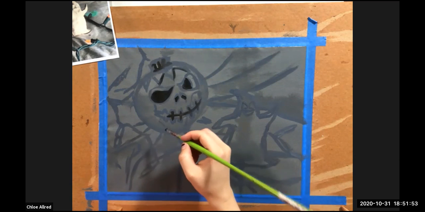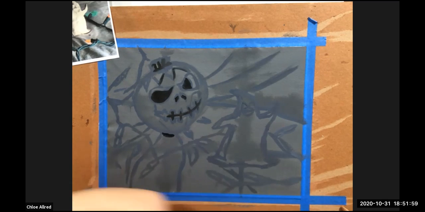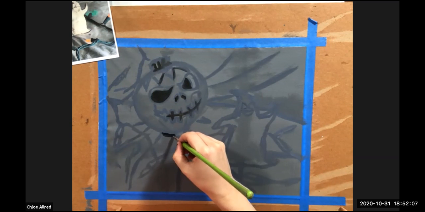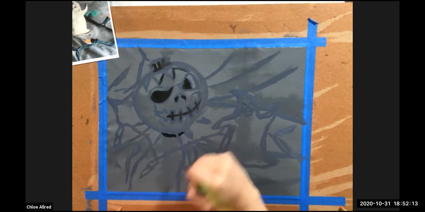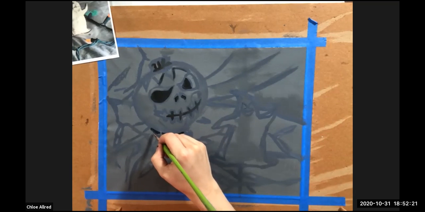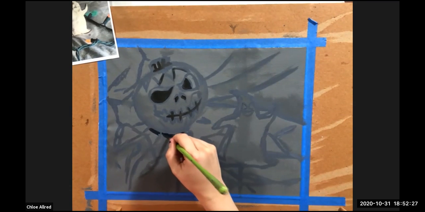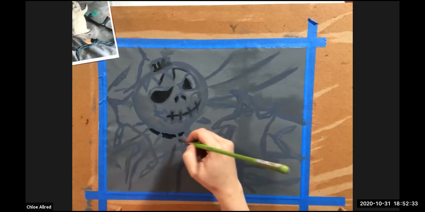And remember, that's just at the bottom of the object where it's touching down on the table. This does not extend up the pumpkin like a cartoon outline. It's just along the bottom where it's touching that tabletop. Occlusion shadows are happening where two objects are touching and light isn't penetrating through.